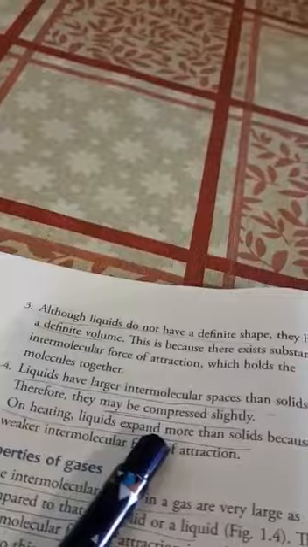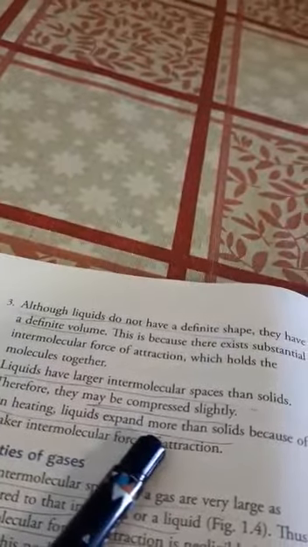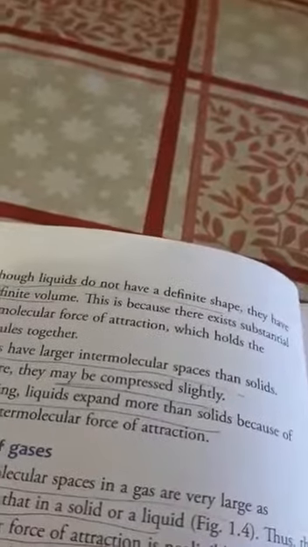Liquids have large intermolecular spaces as compared to solids, so they can be compressed slightly. And when the temperature of a liquid is increased, the liquid expands more than a solid because of the weaker intermolecular force of attraction as compared to solids.